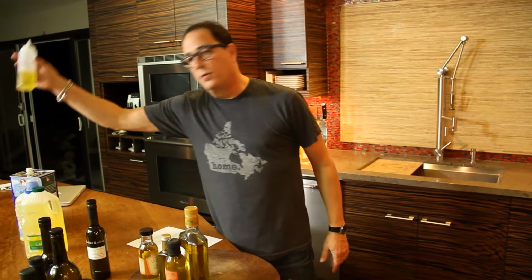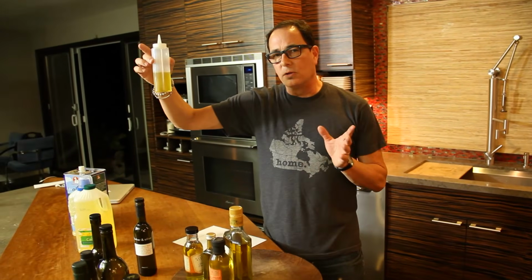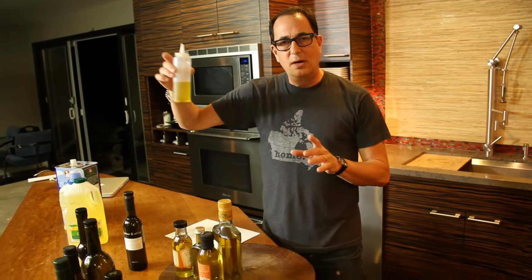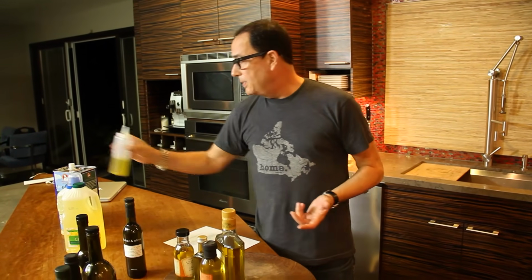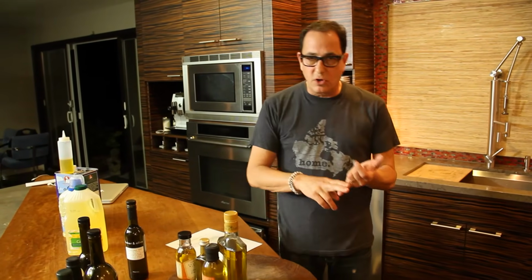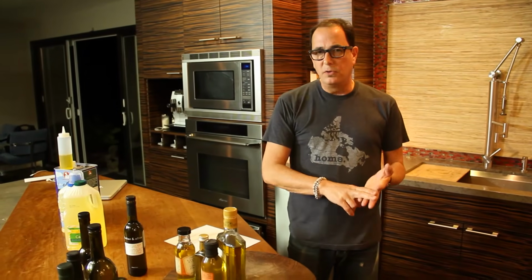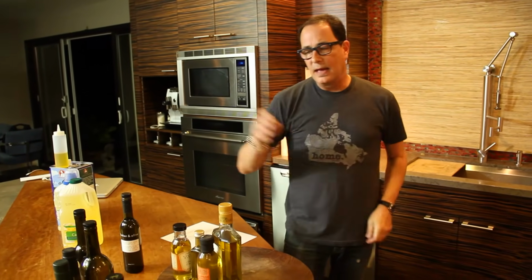If I was making burgers and I was going to saute some mushrooms, I would use this one, the regular olive oil, not the extra virgin. When I'm sauteing mushrooms for a burger, Jeff, I'm not looking for flavor. I'm really looking for lubrication because I'm going to add flavor in the form of salt, garlic, vermouth, that kind of stuff. Extra virgin olive oil is meant for flavoring.